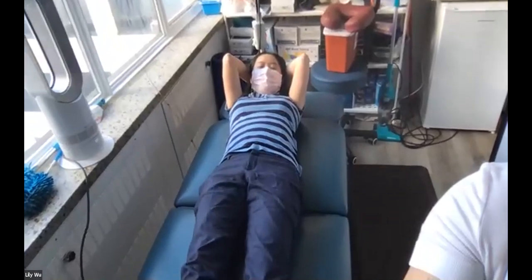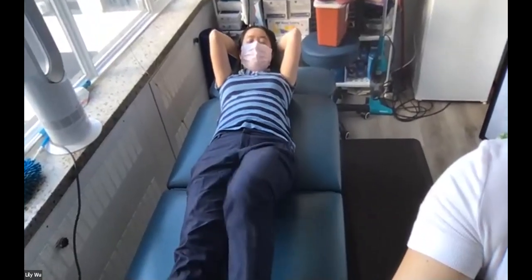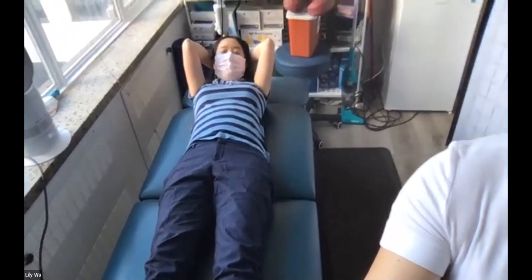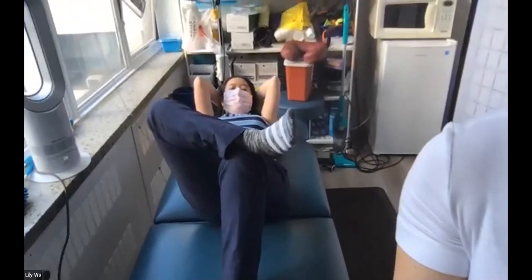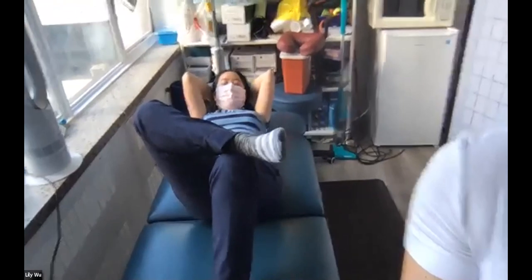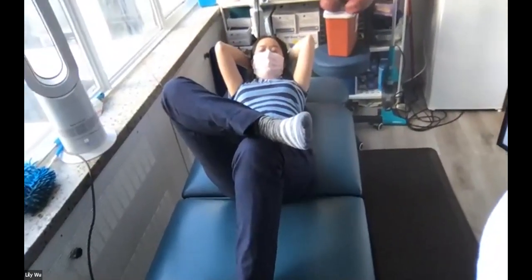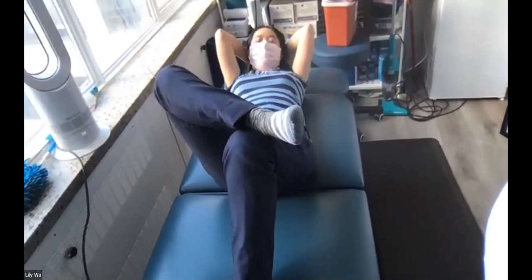And then we'll do the other side. Do you want me to redo the FABER test again? Yeah, why don't we just do that quickly? I'll do the FABER test again, the figure 4 one. Making a figure 4 with the right leg over the left thigh, and seeing if there's any kind of pinching, achy symptoms in the low back. And then we're going to do the other side.